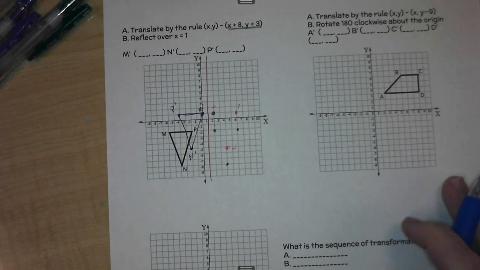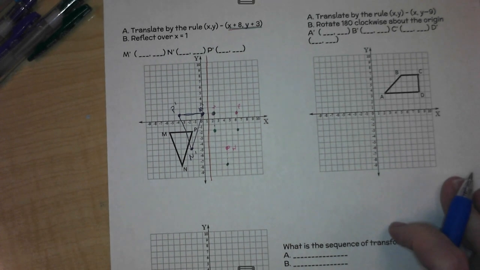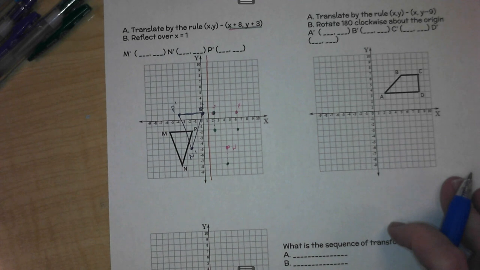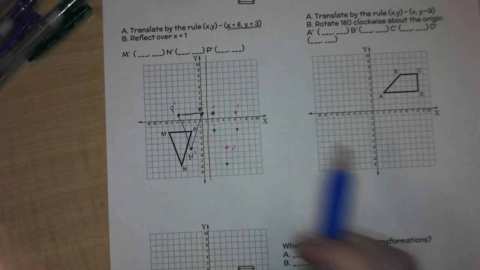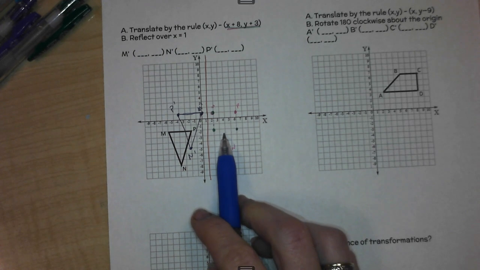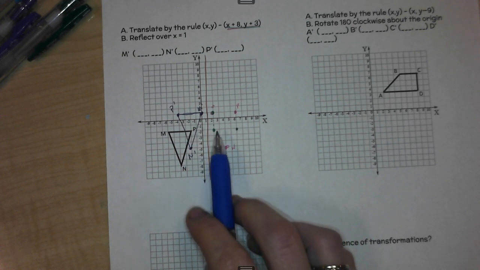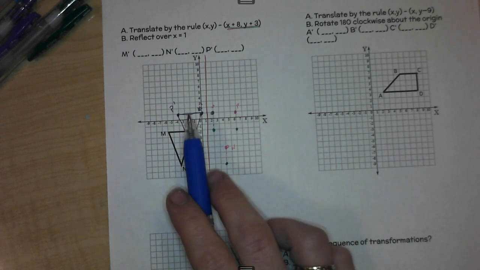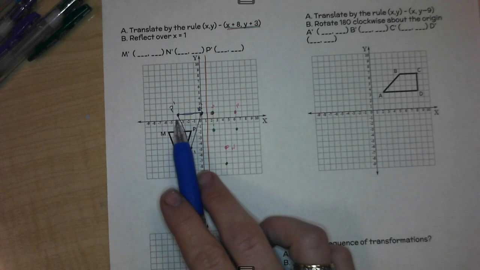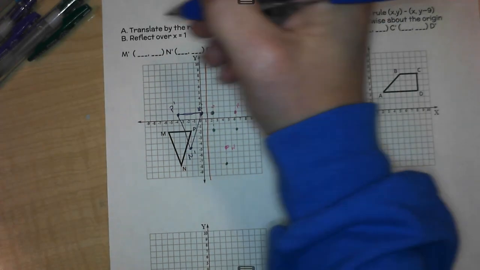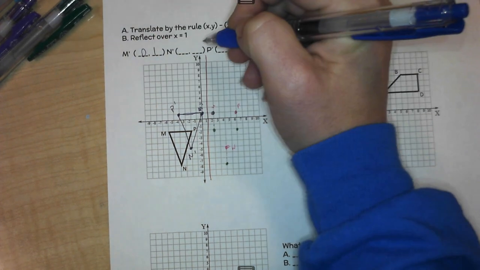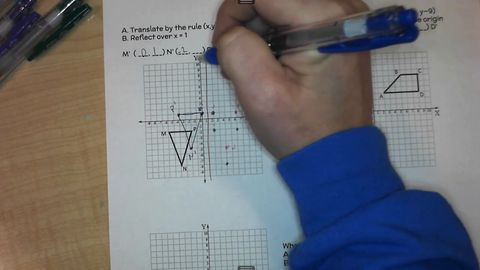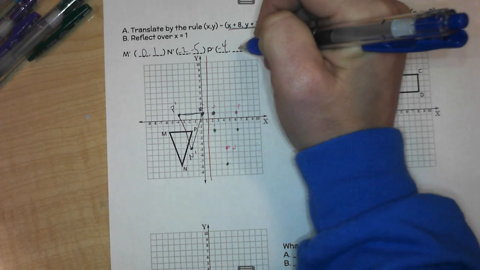All right, do the transformations one by one the way that they are listed for you. Don't make the same mistake I did and follow through with the complete transformation. I like to do the first transformation plotting the points, and then do the second transformation, and then that's whenever I actually connect my dots, because that's my final image. So let's label these points. We got M now is at 0, 1, N is at -2, -5, P is at -4, 1.